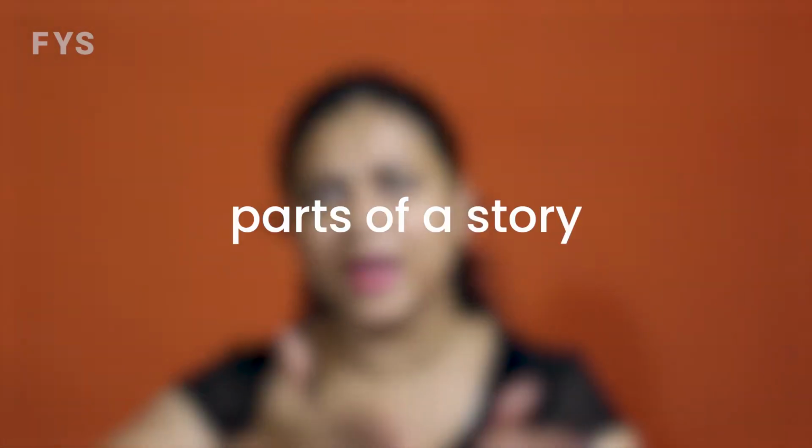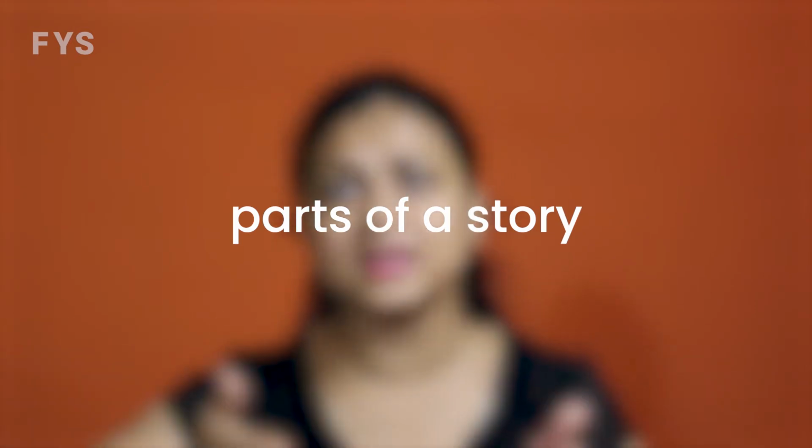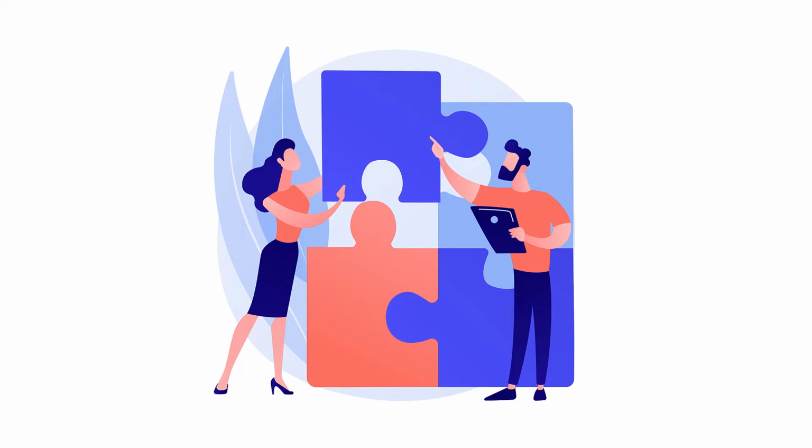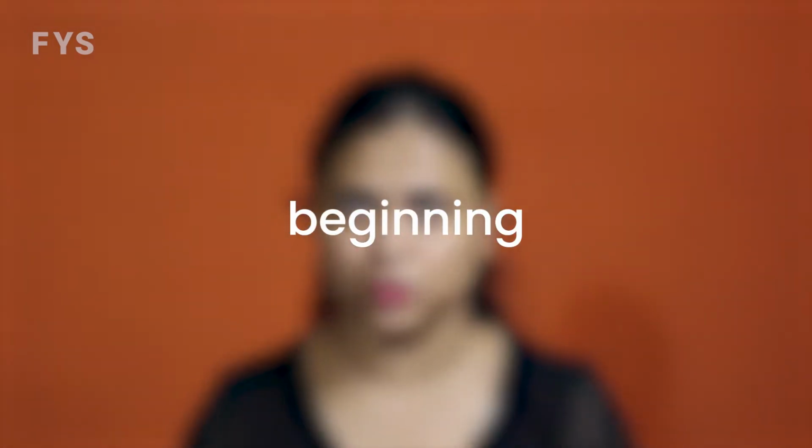Now let's get started. A story basically has three parts. If we divide the story, we can divide it into three parts: the beginning, the middle and the end. Suppose you are opening a storybook and you just started to read the story. That is the beginning of the story, when the story has just started. When you flip some of the pages and come to a particular point, that is the middle.